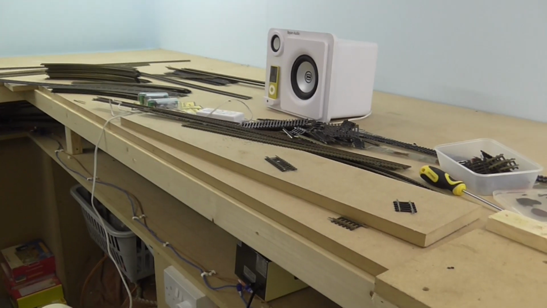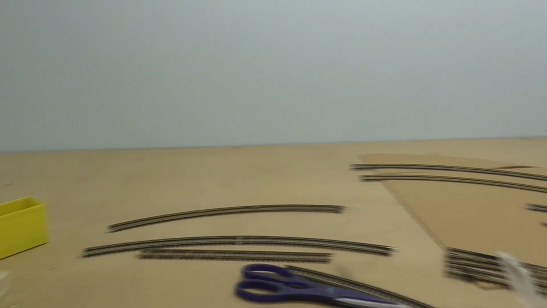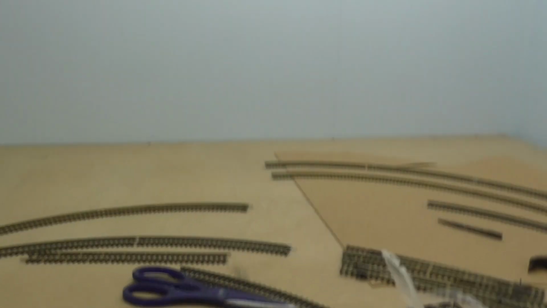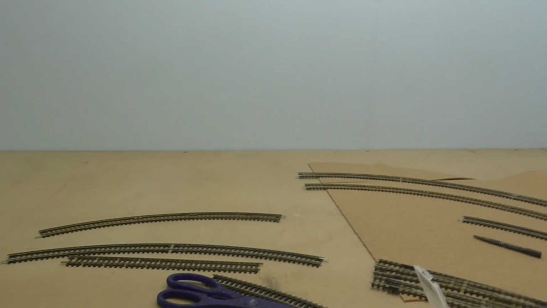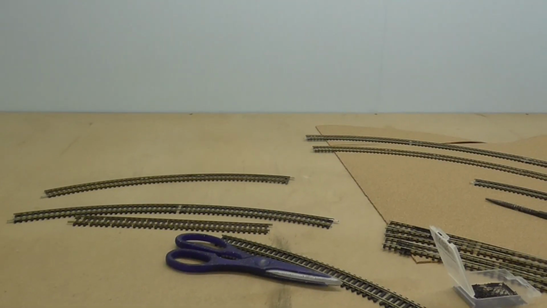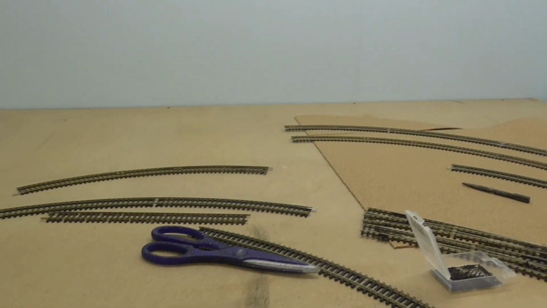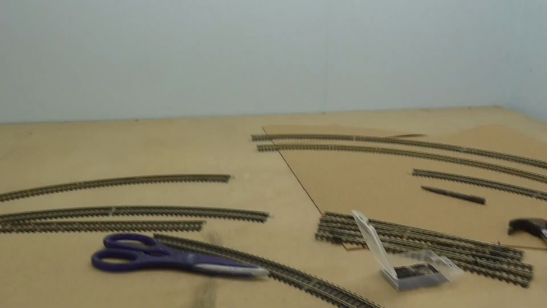If any of you guys are from the southeast, the whole layout will be based around the southeast. So there'll be Southeastern units. There'll be First Capital Connect, maybe the odd Southern unit, which is a bit of a problem because there's not many Southeastern units available. So I will have to either scratch build them myself or get someone to scratch build them.